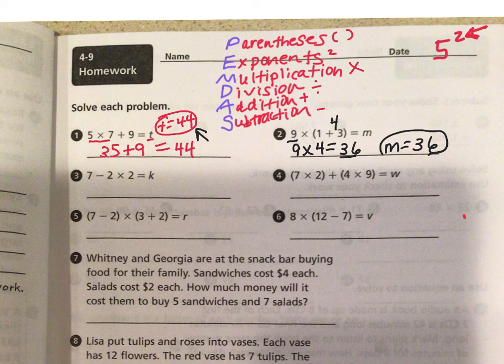So I'm going to do that first. 2 times 2 is, draw a little V. 2 times 2 is 4. And then the 7 is still there. So then I say 7 minus 4 equals, you have to do the steps in the right order. 7 minus 4 is 3. So K equals 3.